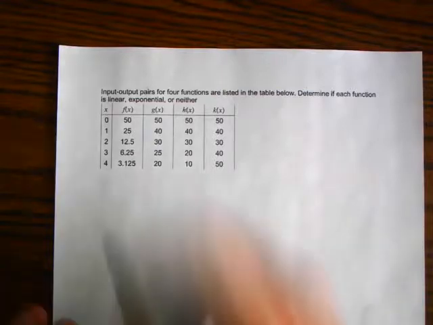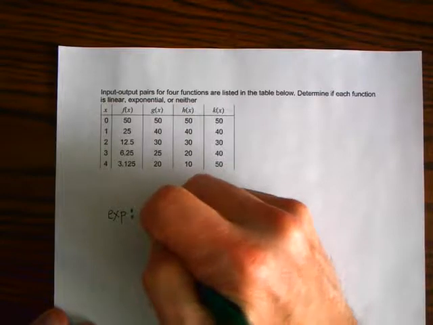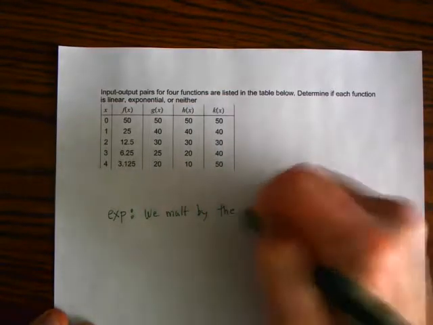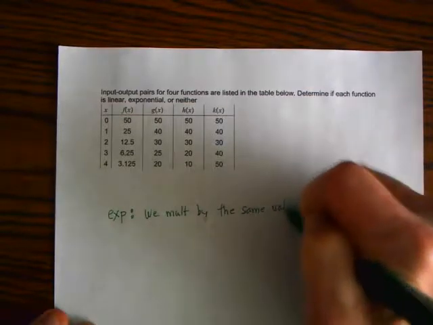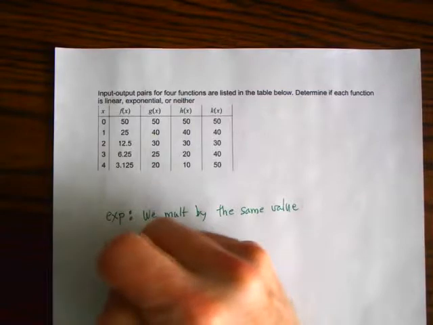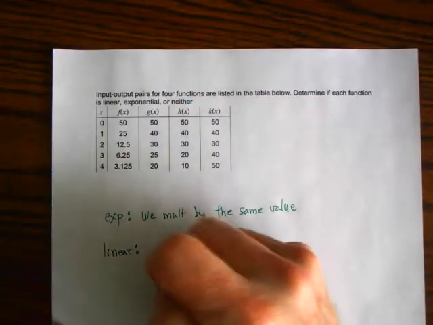Okay, so exponential we just talked about. We'll know it's exponential if we multiply by the same value. And then linear, remember what linear means. Linear means we have a constant slope.